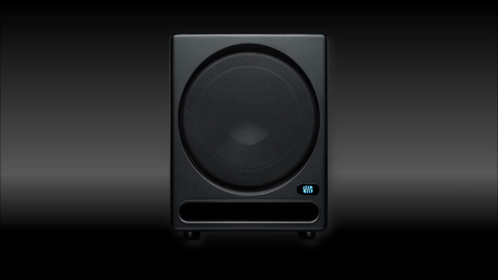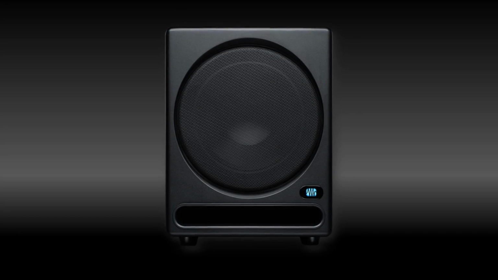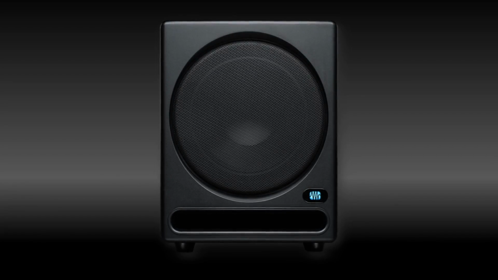But unfortunately, this 5-inch monitor only goes down to 56 hertz, and the larger speakers go down to about 35, 36 hertz. So if you want to cover the extra few frequencies there, you're going to have to add a subwoofer, and that's going to obviously add cost and complexity to your setup, and it's stuff that personally I don't want to even have to think about messing with.